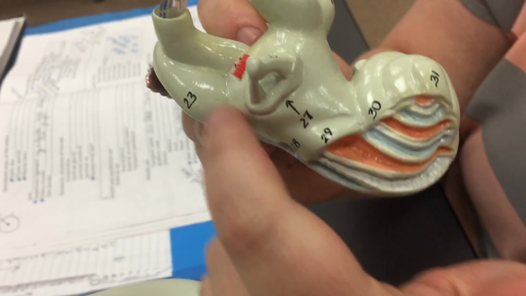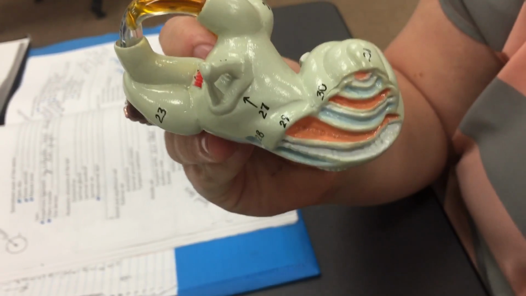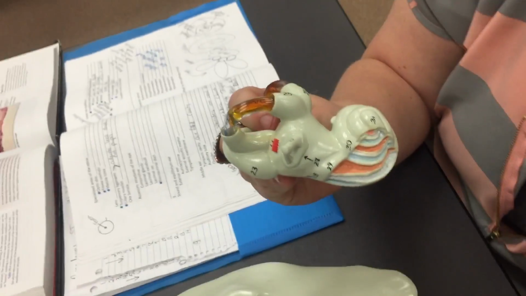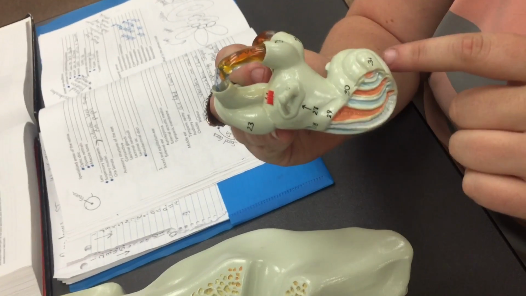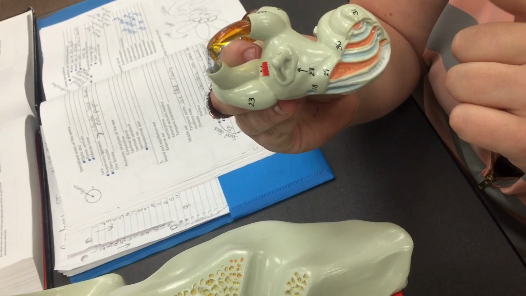So once again, here's the stapes. The stapes covers up the oval window, sorry. It vibrates against the oval window, which transmits the vibrations into the cochlea. Then those vibrations make their way back out via the round window. So oval window, round window.